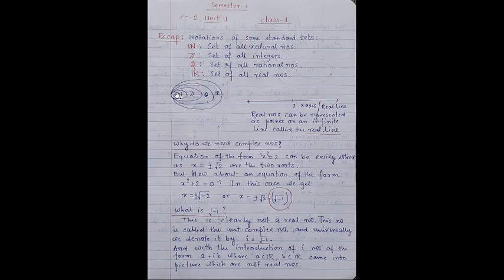And then comes the set of all real numbers. That includes the rational numbers as well as some numbers which are not rational. We will call them irrational numbers. We will study them also in a separate topic in a separate class. So the real number set is the biggest one here.